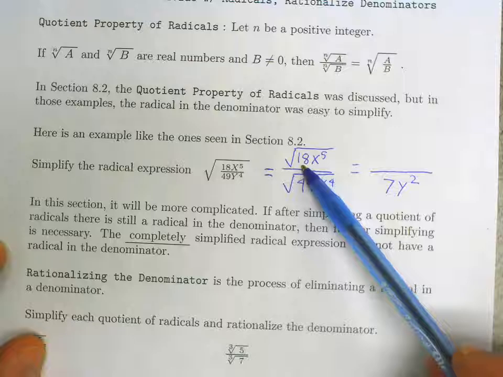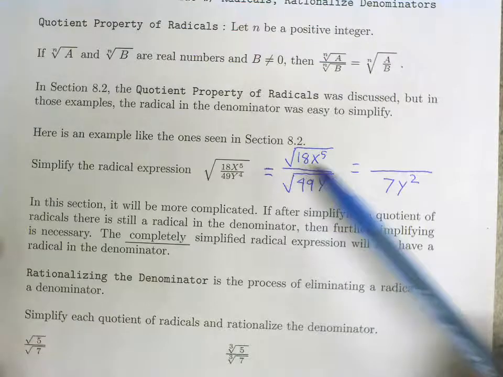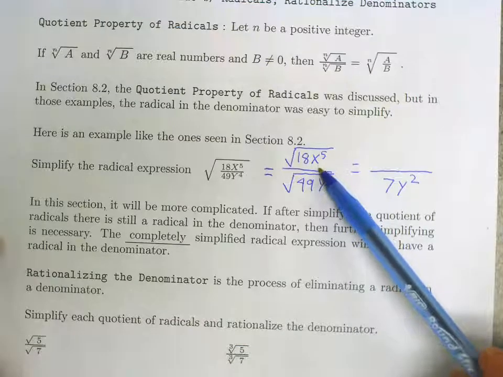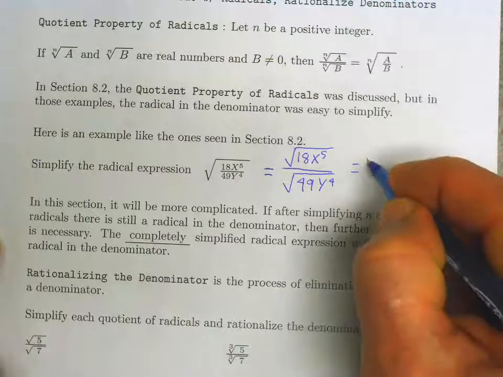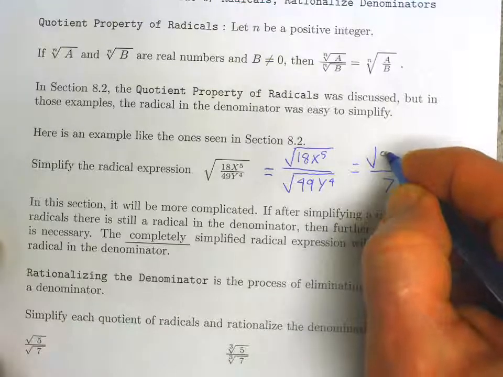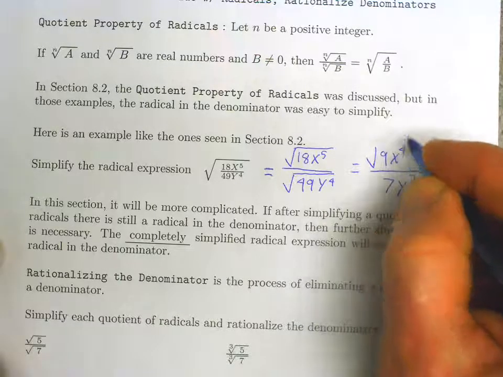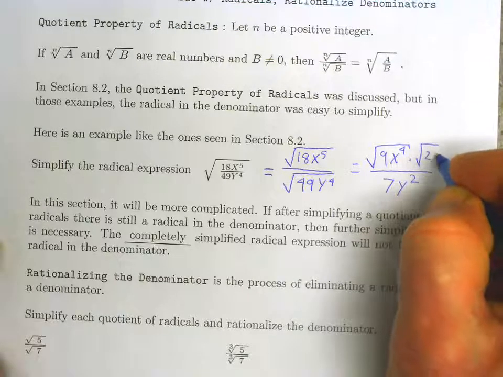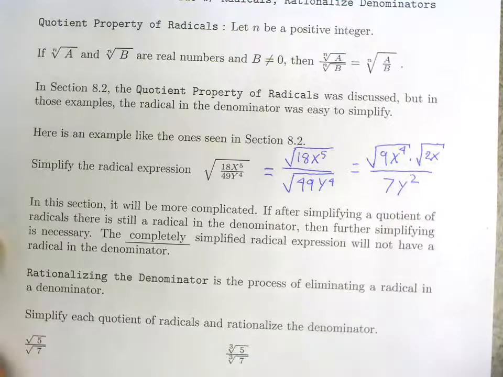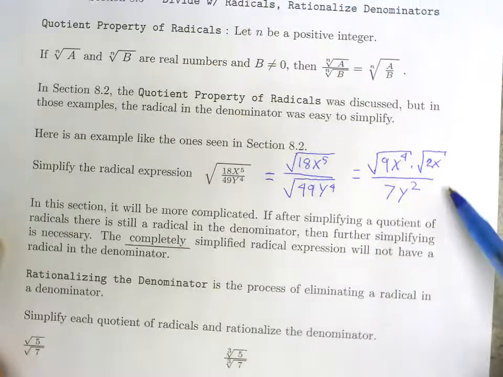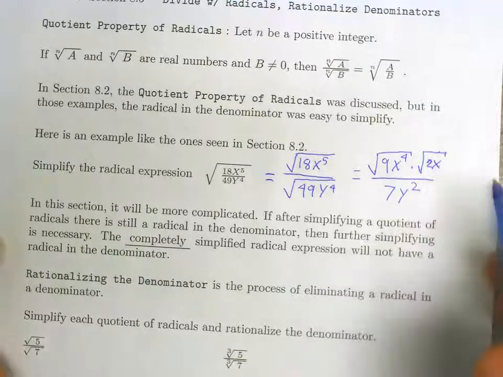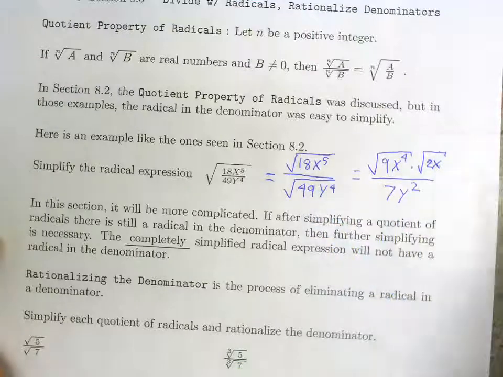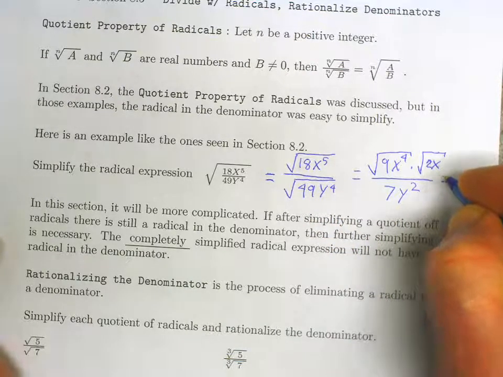The largest factor of 18 that's a perfect square is 9, and the largest factor of x to the 5th that's a perfect square is x to the 4th. So we can write this numerator as the square root of 9x to the 4th times the square root of 2x. And you can always verify that you're doing it correctly by multiplying the radicands. 9x to the 4th times 2x is 18x to the 5th. And then we'll write the simplified result.